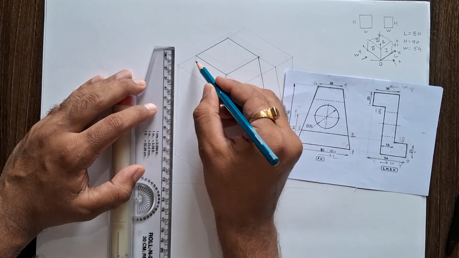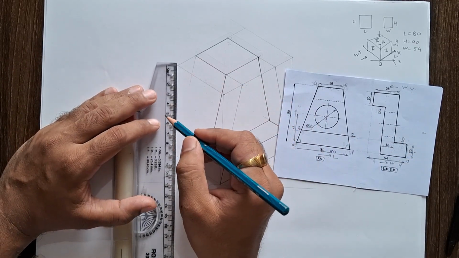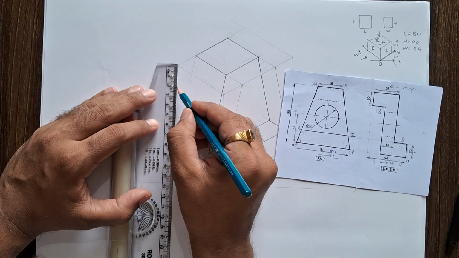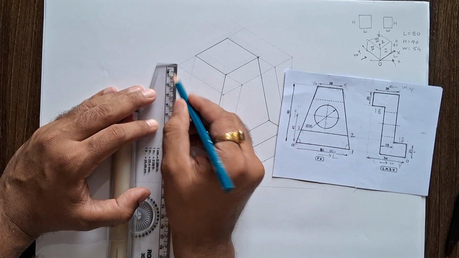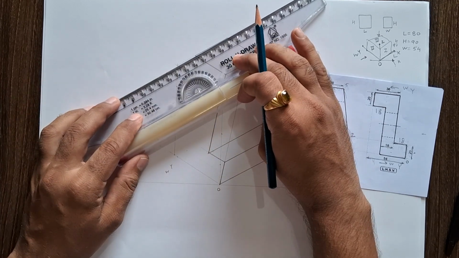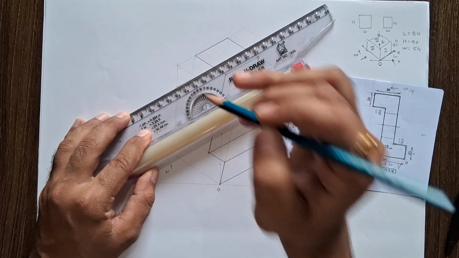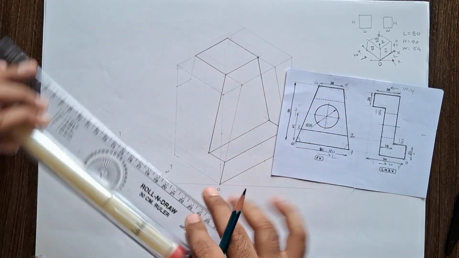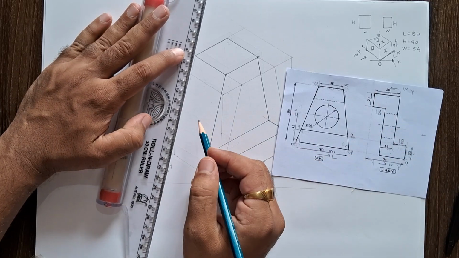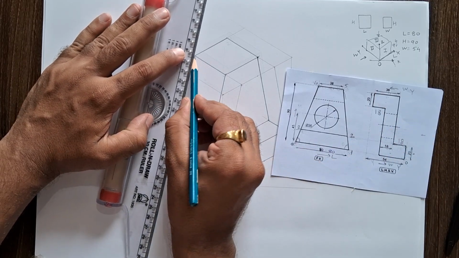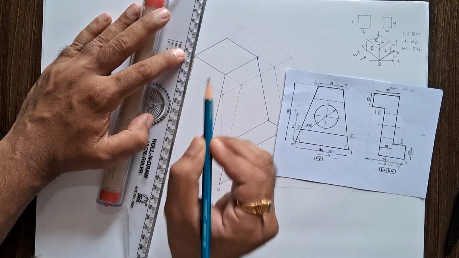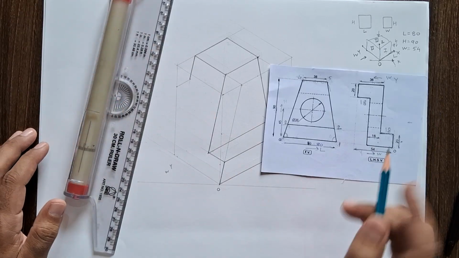So we can't mark this height on this slant edge directly. So first mark 20 mm height on that z axis and then pass this point on this slant line. So we have drawn this 20 mm line. Now you can see here. This line we have drawn.